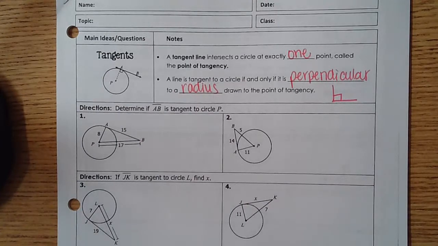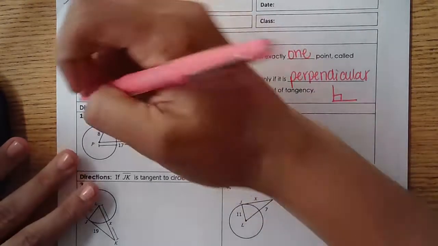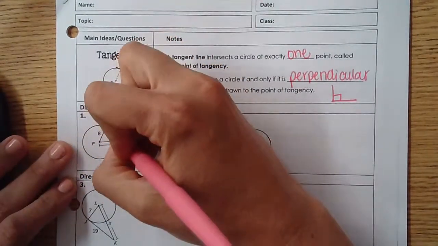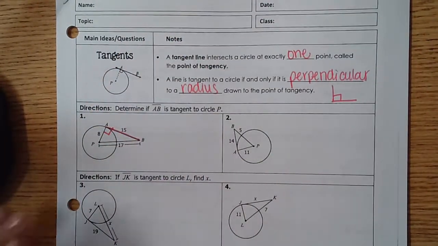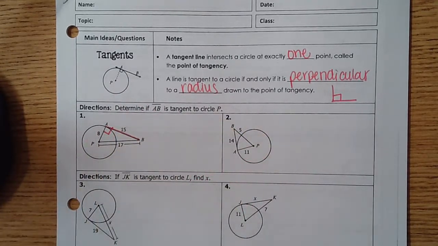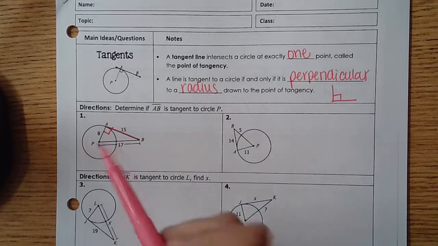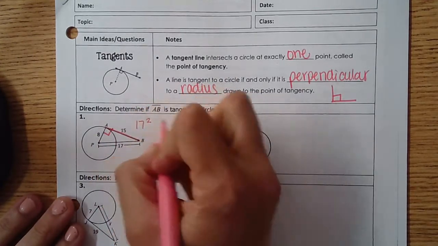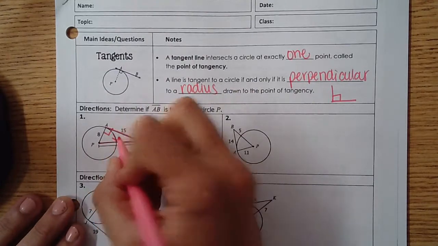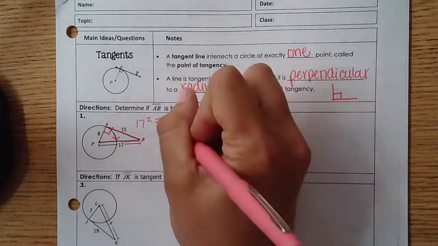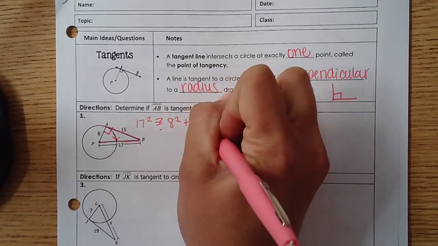First, we're going to determine, is AB tangent to circle P? Well, if this truly is tangent, then this would be a 90-degree angle. The tangent line and the radius form 90 degrees. They gave us all three pieces of this "right triangle," because we're trying to check to see if it is. So we ask, is 17 squared, the hypotenuse, what's across from the hypothetical right angle, equal to 8 squared plus 15 squared?